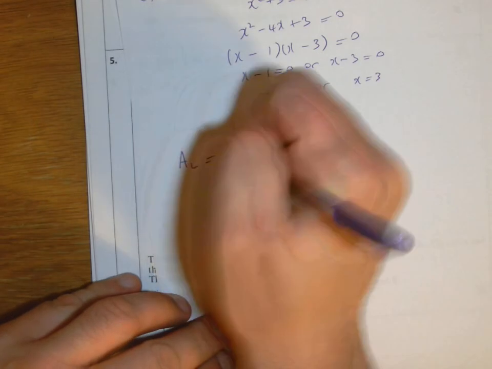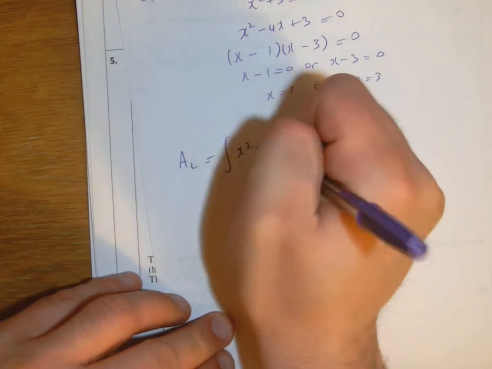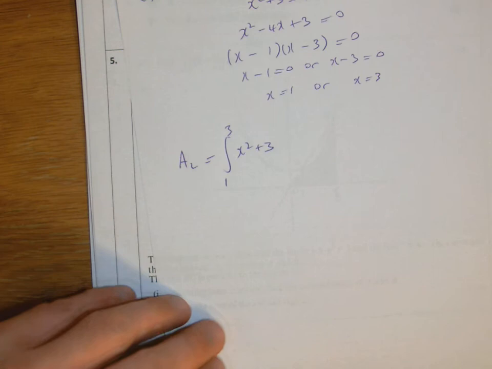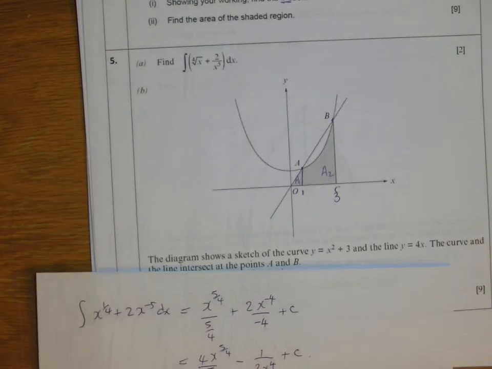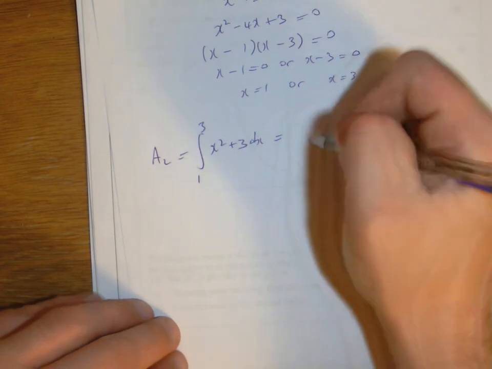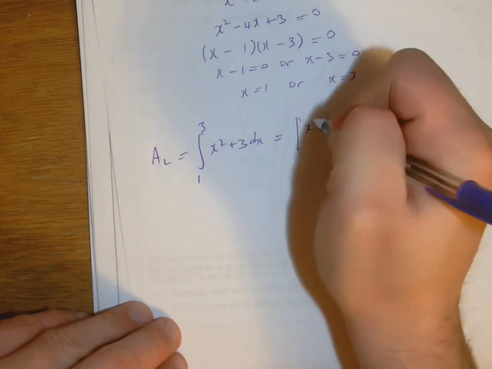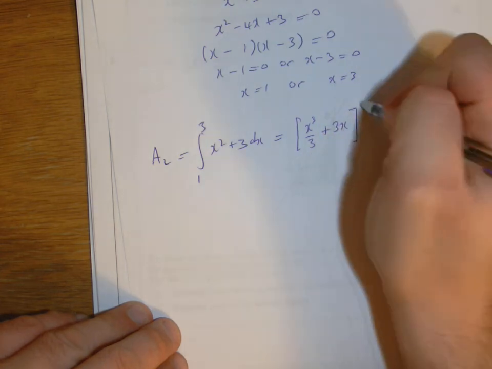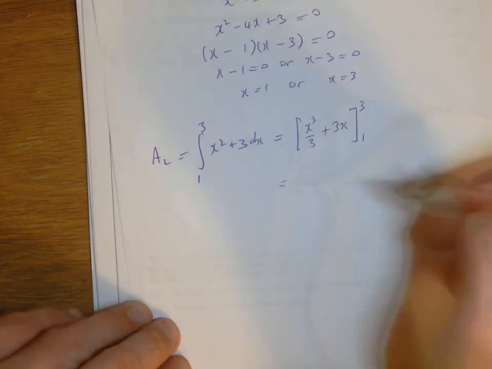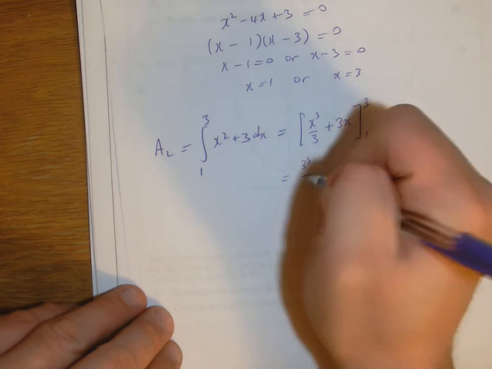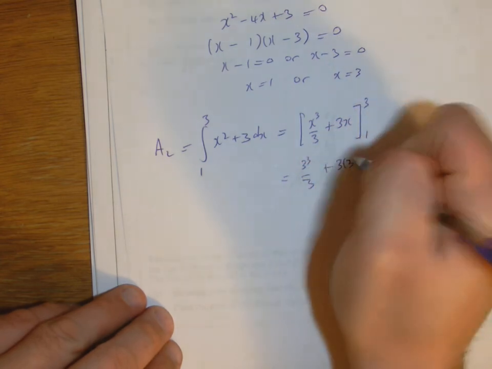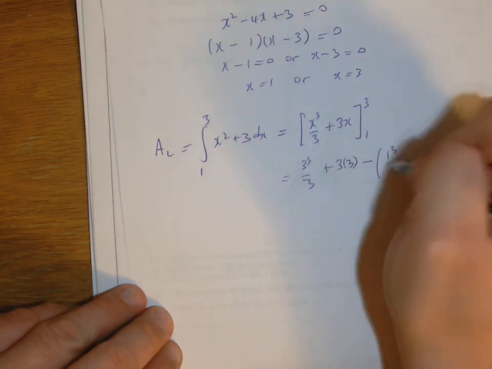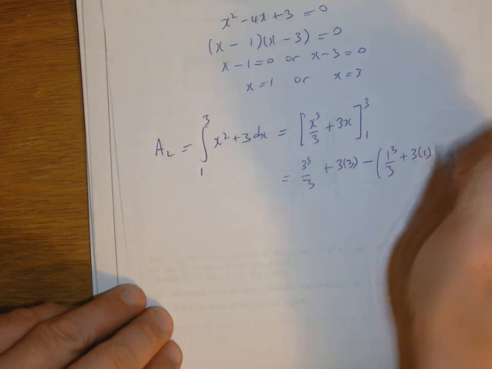Okay, so A2 will equal the integral of x squared plus 3 between 1 and 3. Okay, let me just double check that. 1 and 3, yeah. Of x squared plus 3 dx. So I'll integrate that. That becomes x cubed over 3 plus 3x between 3 and 1. So we chuck those numbers in. So you have 3 cubed over 3 plus 3 times 3. Take away 1 cubed over 3 plus 3 times 1.